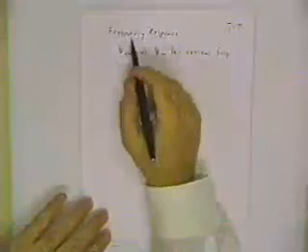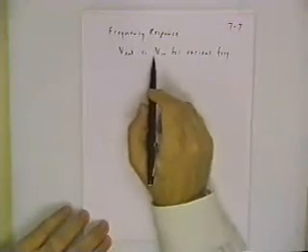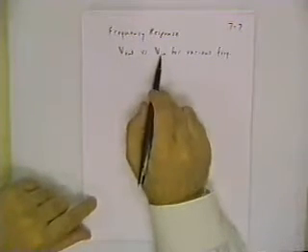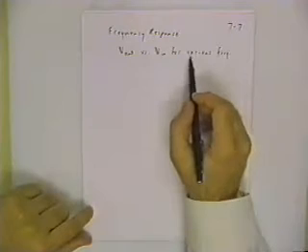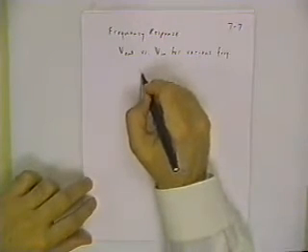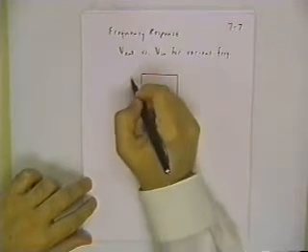So in frequency response, you're generally comparing an output parameter to an input parameter. In most of your examples, you'll see output voltage compared to input voltage. And you consider that as a function of frequency. So the idea is that you have some kind of circuit down in here.